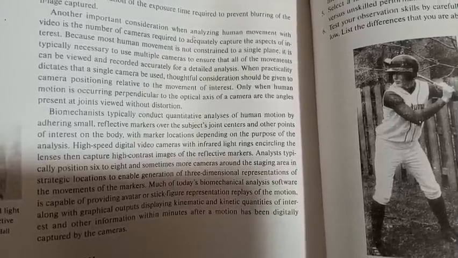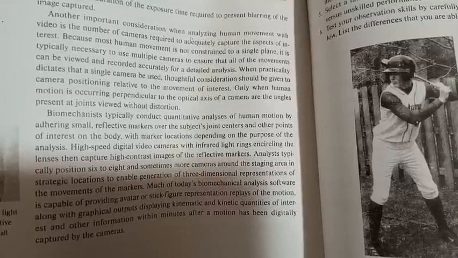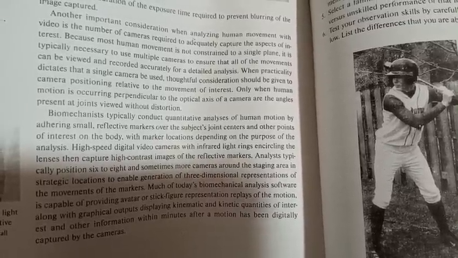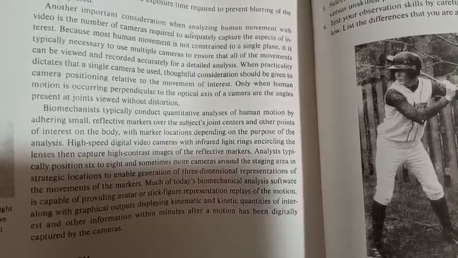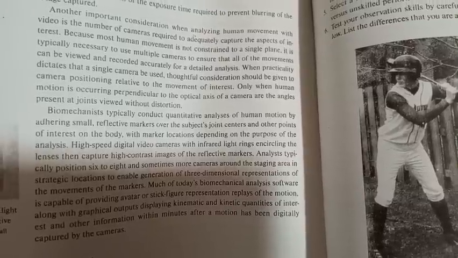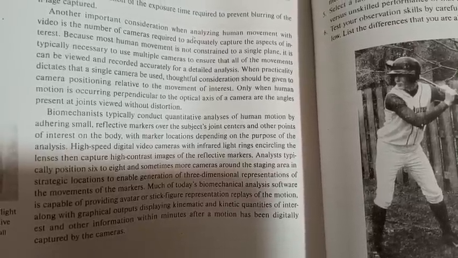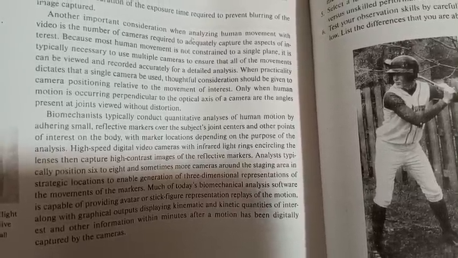Biomechanists typically conduct the quantitative analysis of human motion by adhering small reflective markers over the subject's joint centers and other points of interest on the body. The marker location depends on the purpose of the analysis.